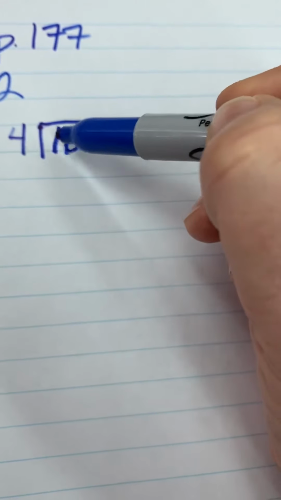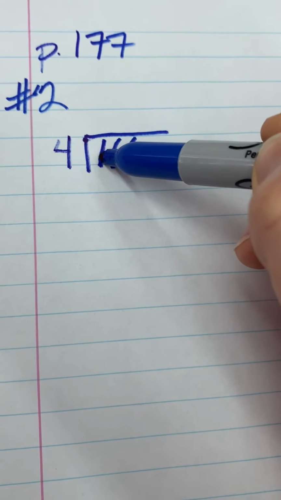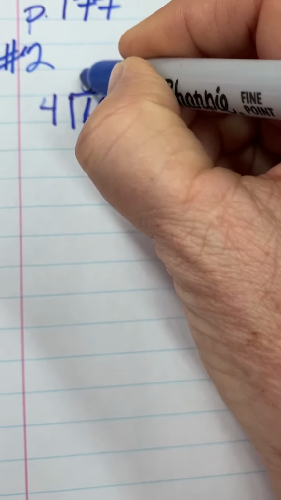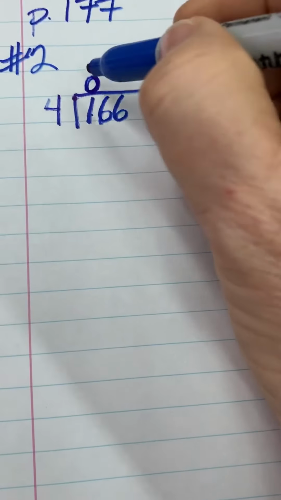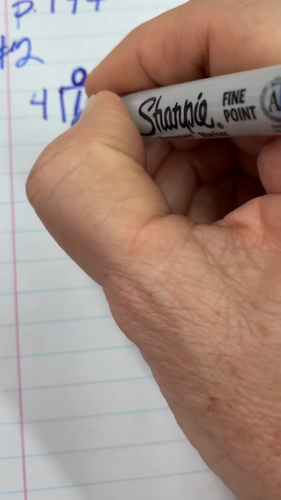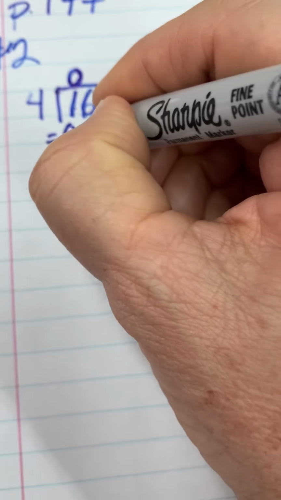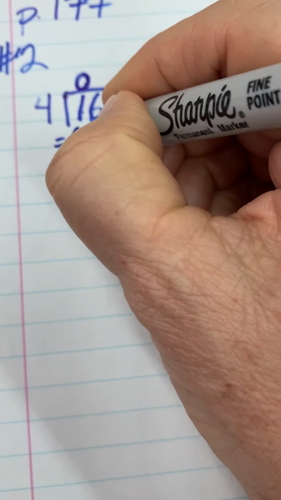The first thing we need to do: our number is 166, so we have 1 hundred, 6 tens, and 6 ones. I say to myself, 4 goes into 1. Well, if I have one thing and need to divide it among 4 people, that will divide, but not evenly, and I'm looking for even division. So 4 won't go into 1, so I put a 0 here as a placeholder. That's where I put my first digit. 0 times 4 is 0, so I put a 0 here, subtract, and get 1. And I bring down my 6.